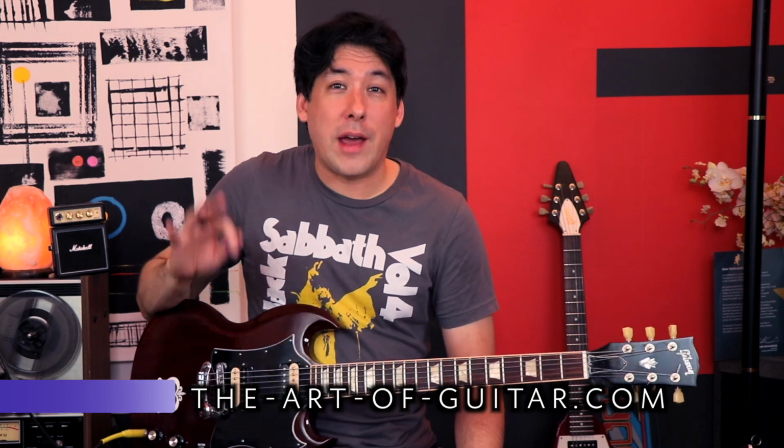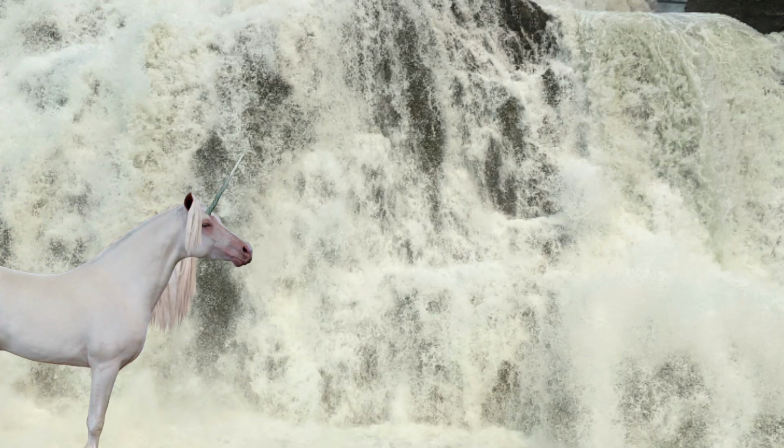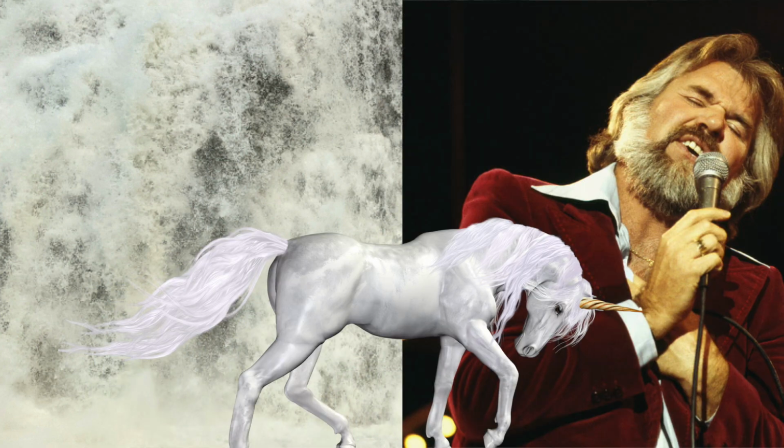And now the very final part of this, take that unicorn, have it run full speed and stab Kenny Rogers with his horn. I don't know why it would do that. There's no reason to ever stab Kenny Rogers, but that's just what came to mind when I was putting this story together. So one more time, ready?